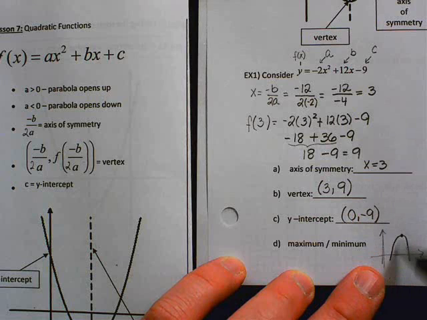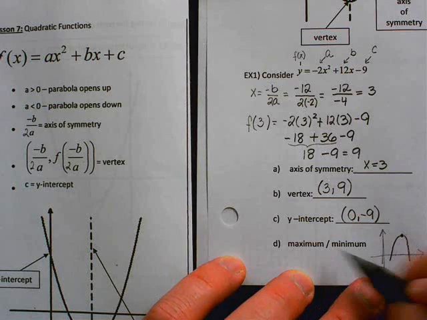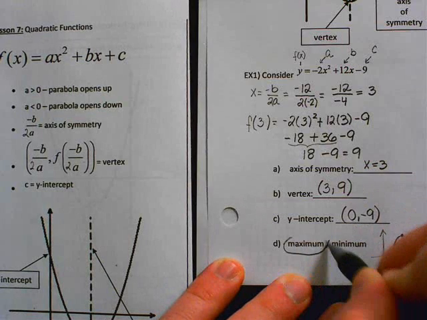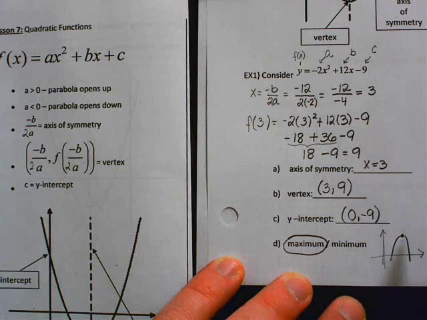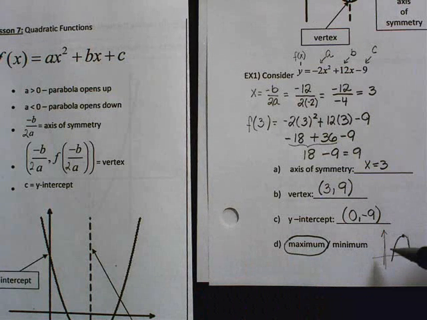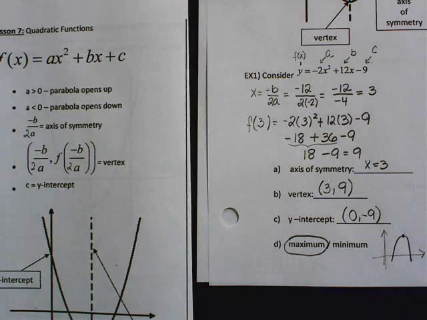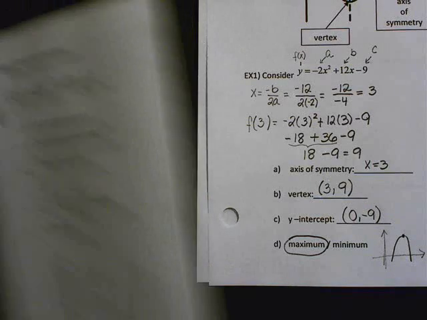This would be the highest point that I can reach, and that means I'm going to have a maximum. If it was a smile, then you would have a minimum, but that's not the case in this problem. Okay, so let's go on to the next page, to the other half of the page.